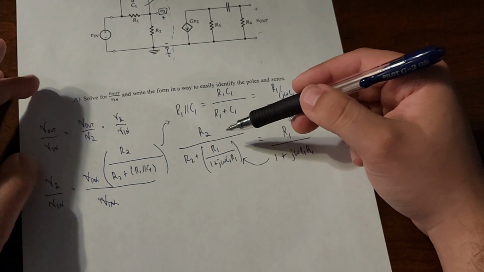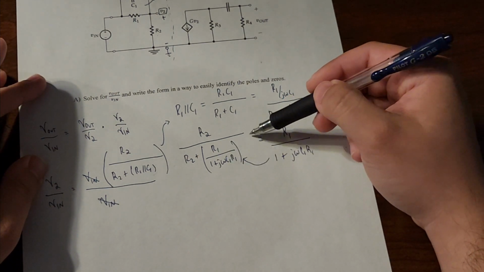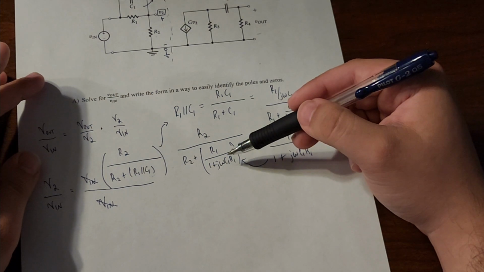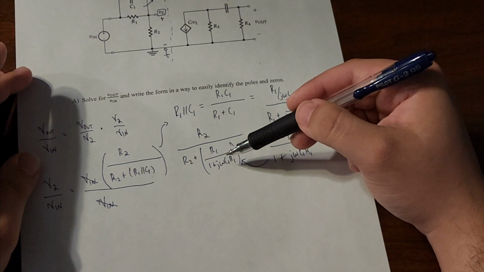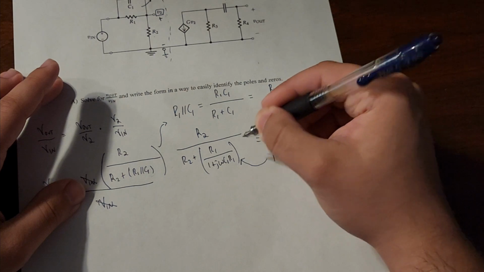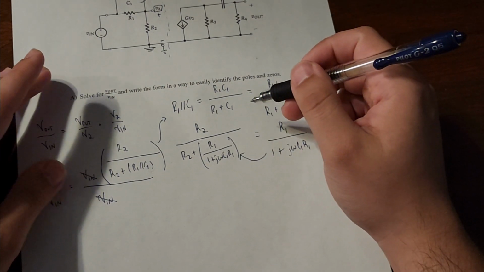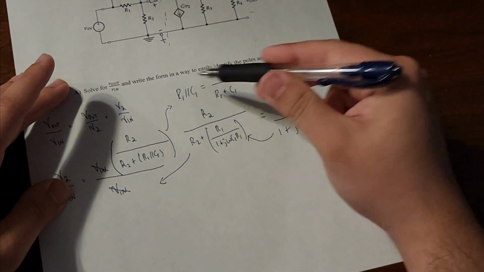Something else that we could definitely do is multiply by 1 plus j omega R1 C1, which, in this case, we could definitely do. That's probably what we should do. Let's multiply top and bottom by 1 plus j omega R1 C1. If y'all don't see this, please let me know here. I'm going to be denoting every step here by an arrow.